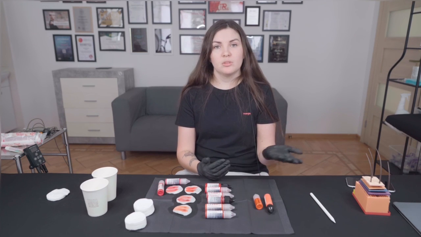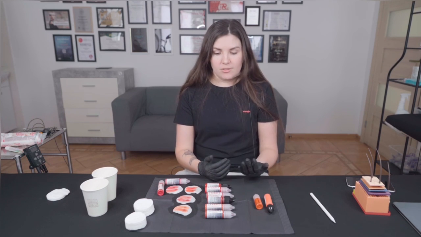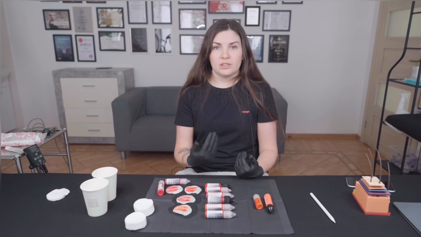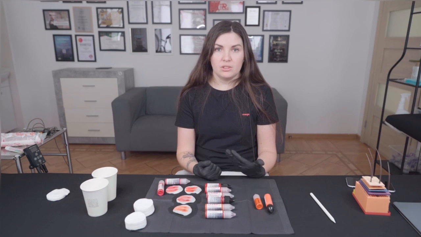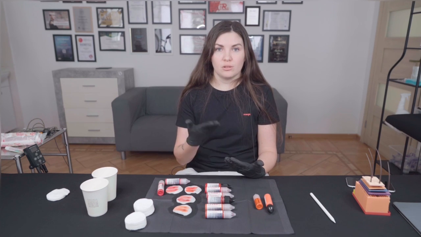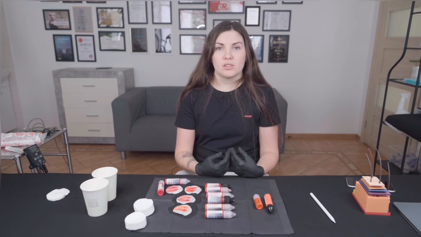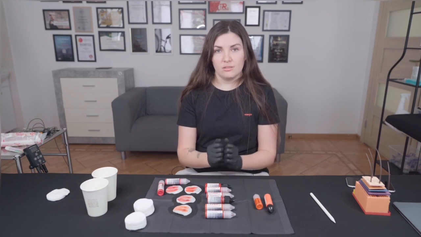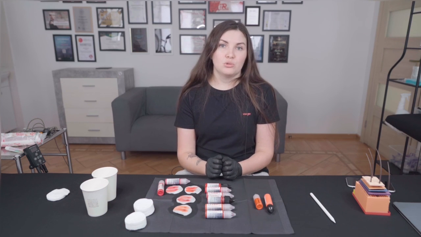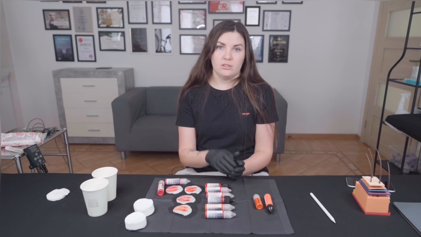The other thing, to receive quality results, you must use quality pigments and of course use a professional machine. Because as less traumatized the skin is when you deposit the pigment, the more of a pigment will stay inside the skin and the less corrections you will need to do to achieve perfect results. And those were the 3 important things you need to remember to achieve quality results over time.